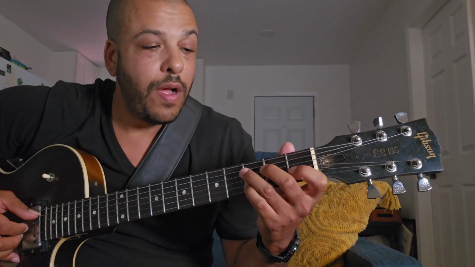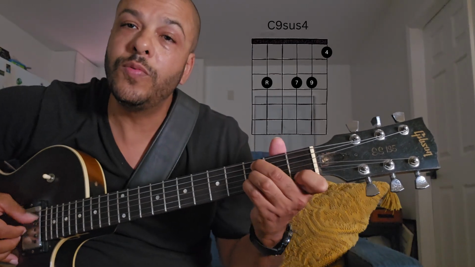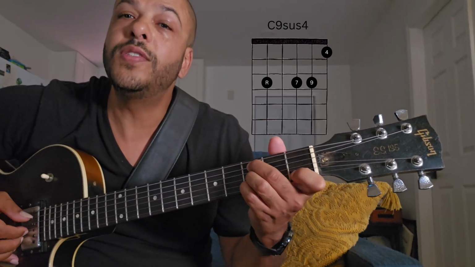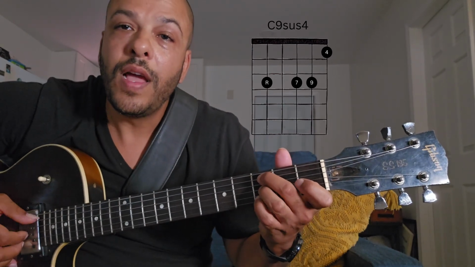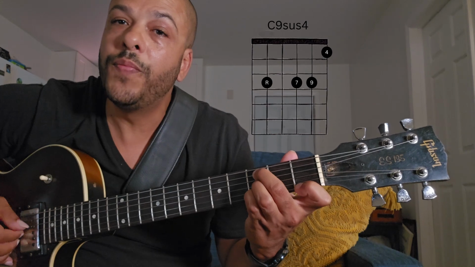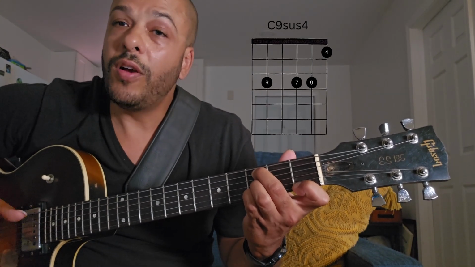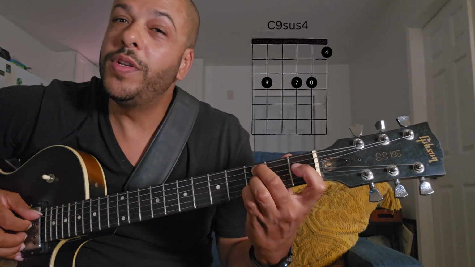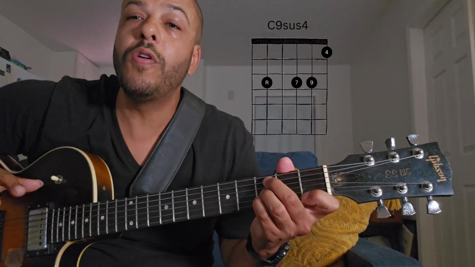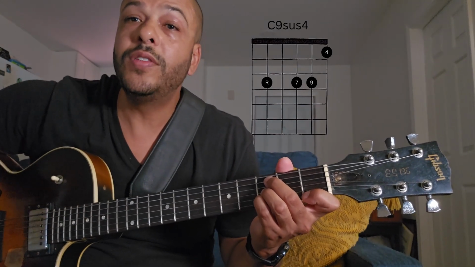So if we have our 11th, usually it works like a sus chord. So this would be a C9 sus 4. I've got root, 7th, 9th, and the sus 4, which is the F. Now, that could also be called an 11, but we don't have a third, so I'm calling it a sus 4. But remember, the 4 corresponds with the 11, the 2 corresponds with the 9, and the 6 corresponds with the 13.